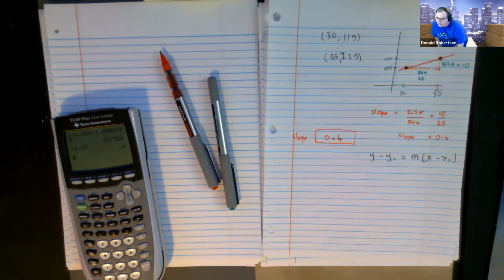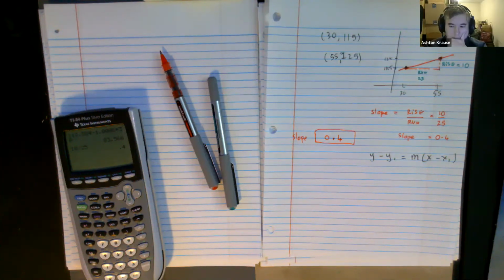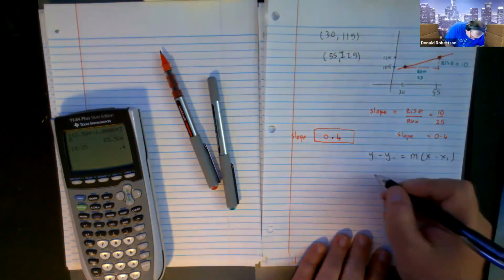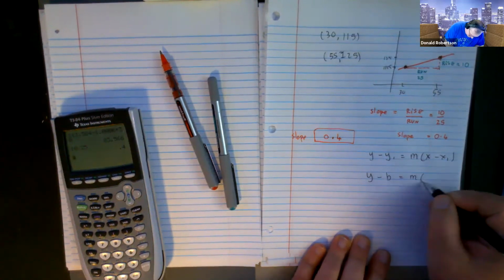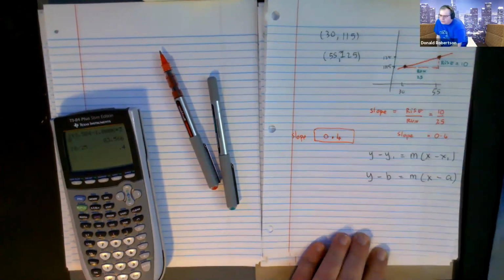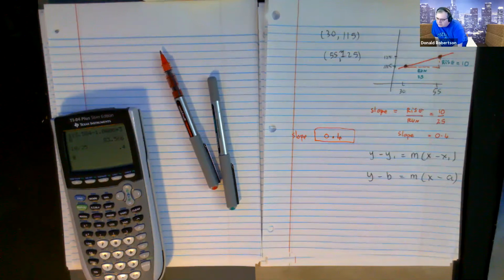Have you seen that one? Some of you are nodding. Have some of you seen y minus b equals m, brackets, x minus a? That's another common version of that. Is that the one that you saw? I mean, it's the same equation, just a different way of writing it. Okay. Which one do you want me to use to get the equation of the line? Because they're going to be top one, number one.